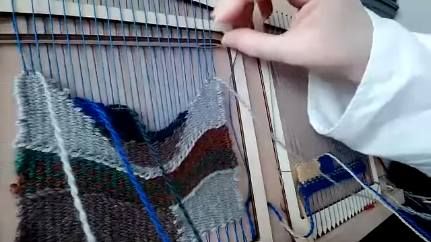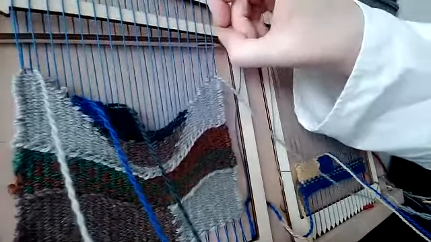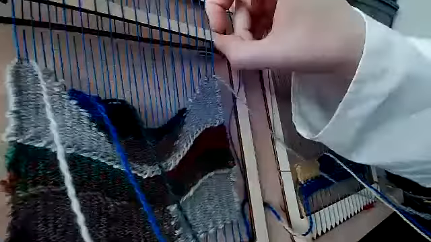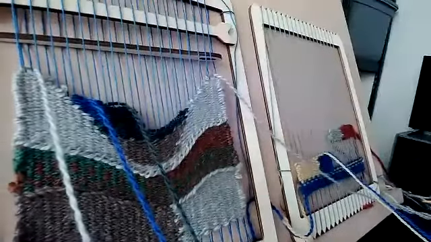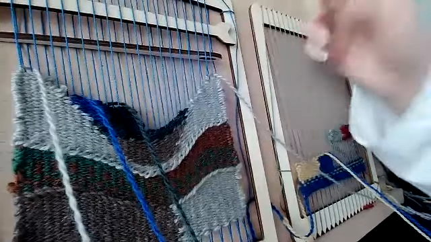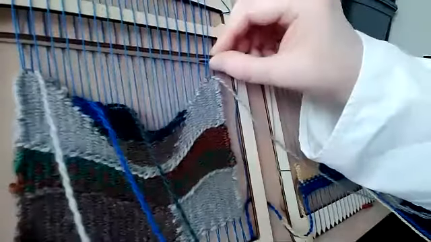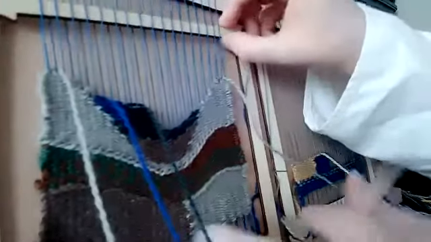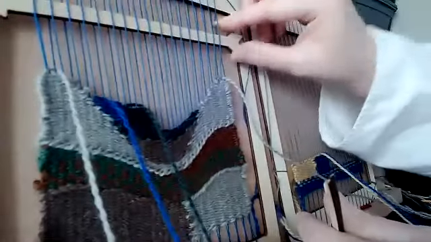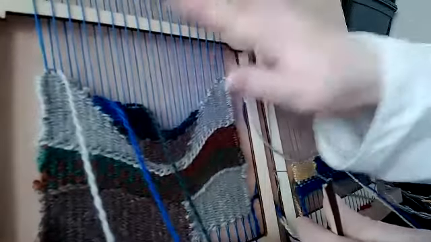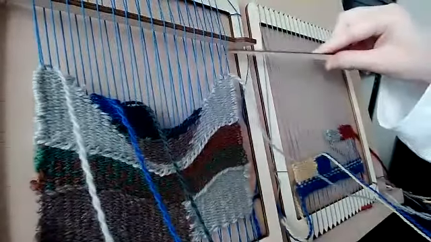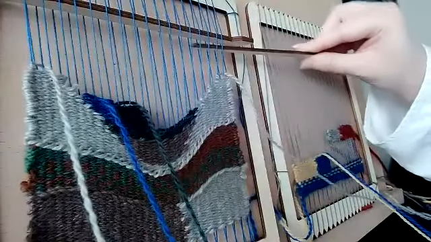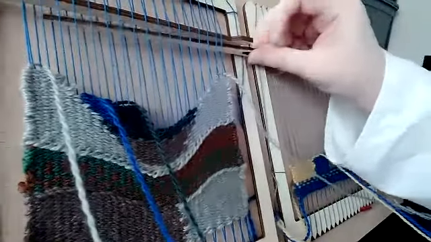So a shed stick is a flat device that you can thread through, if you're doing lots of large areas of plain weave. You can lay it flat, and then when you raise it up, it makes it easy to just stick the needle or the shuttle through to pass through.